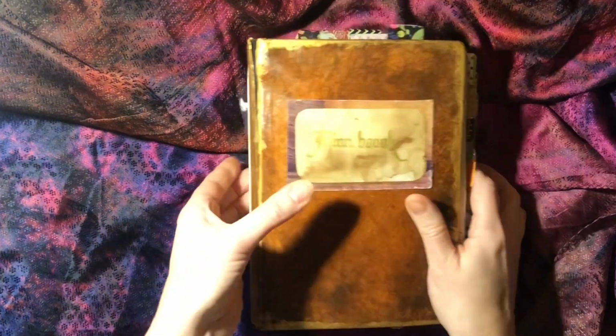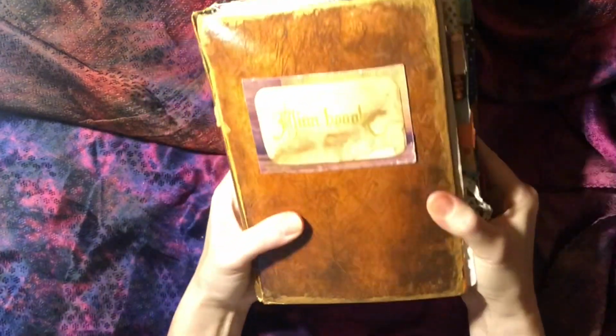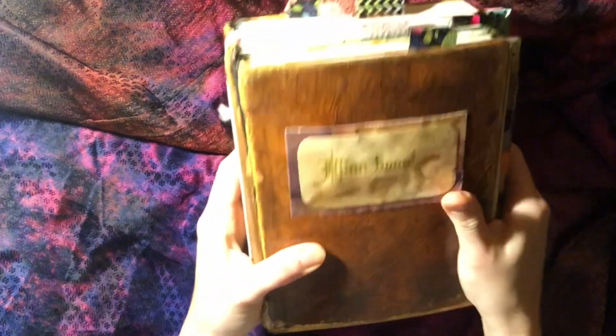So the first thing I should say is that I don't have one book, I have several books that are attached to each other. And it's a thick old tome, this, but that's how I like it.